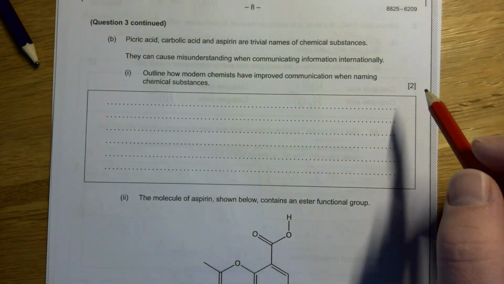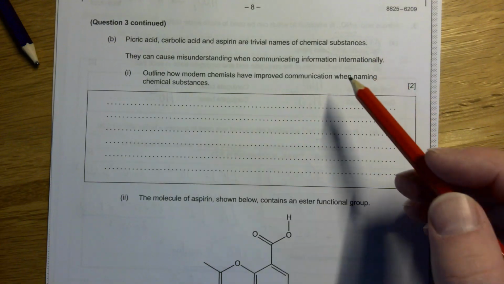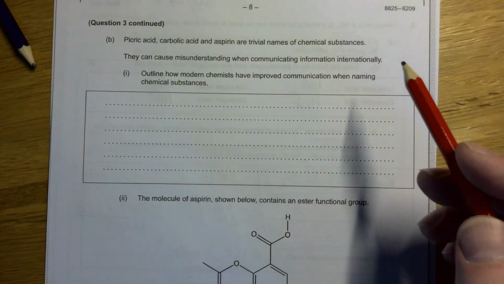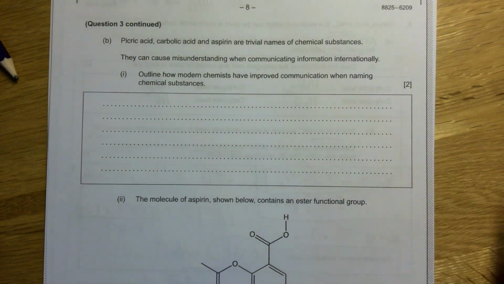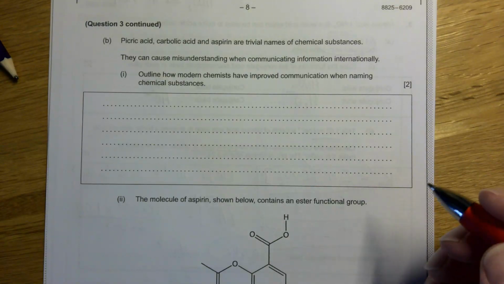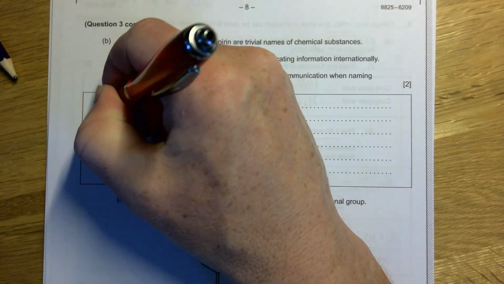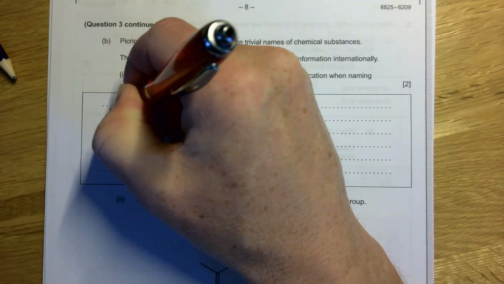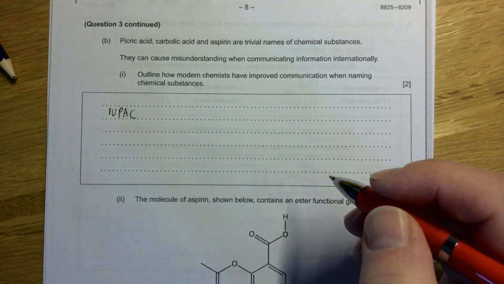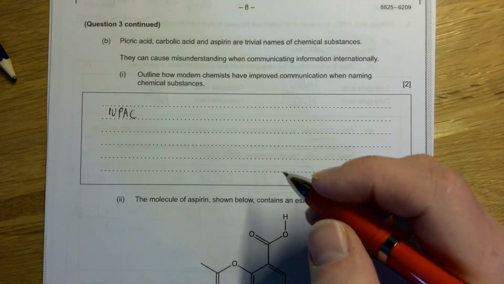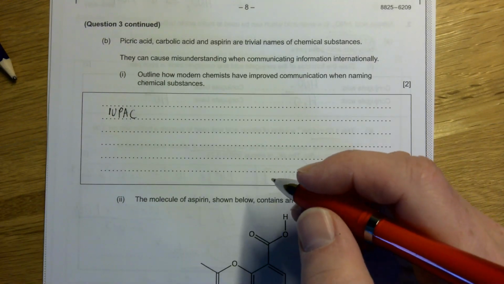And so you've been asked to suggest how modern chemists improve communication when naming chemical compounds. Now you have to know that the International Union of Pure and Applied Chemistry meet regularly to agree a system of naming chemicals.